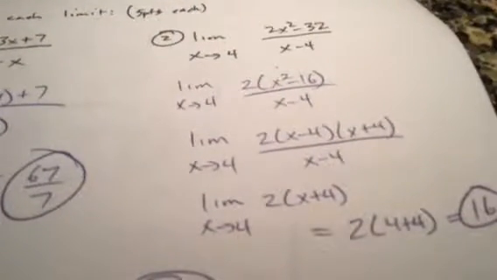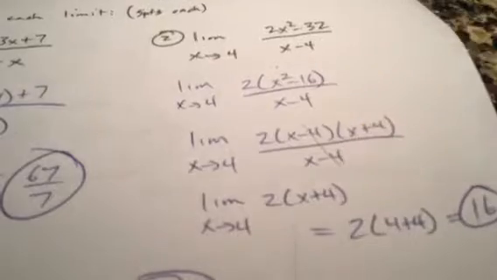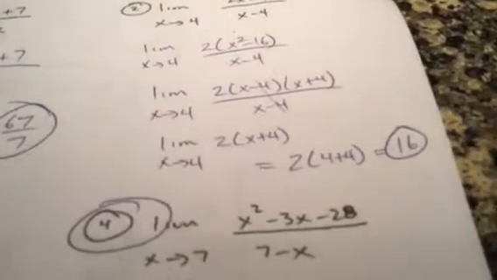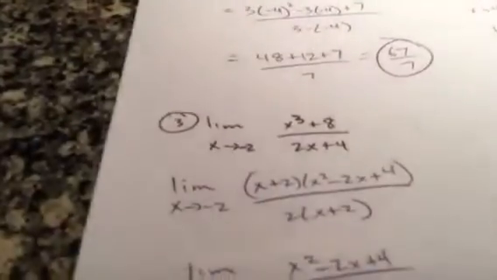Now, on all the others, you're going to have to do a little bit of algebra. First, factor out the 2, then you have a difference of 2 perfect squares. The x minus 4's will cancel, leaving you with the limit as x approaches 4 of 2 times x plus 4. Plug 4 in for x, you get 16.